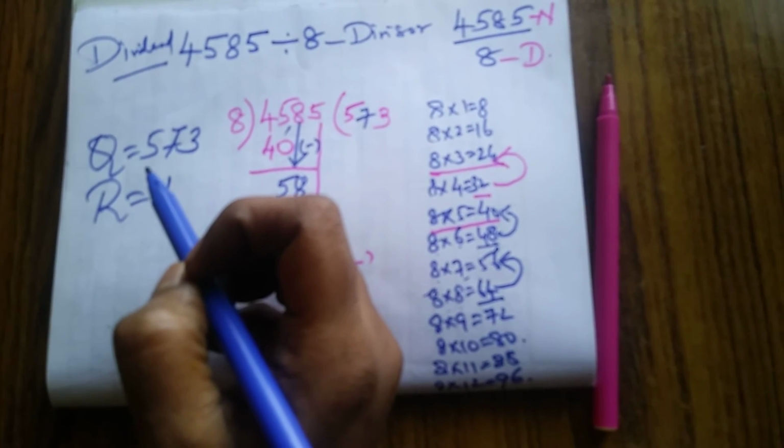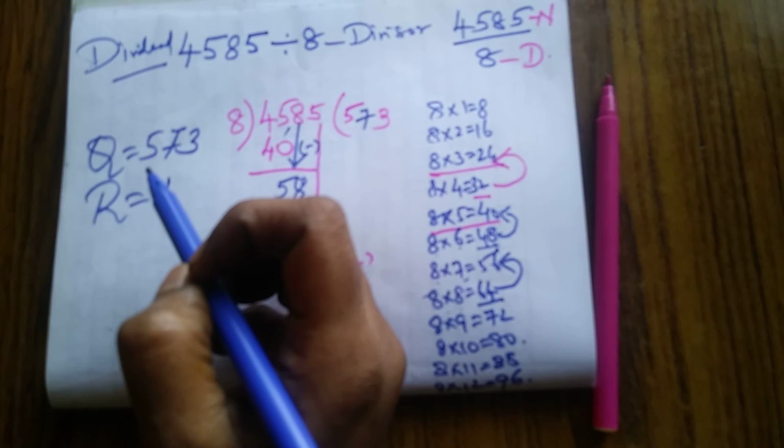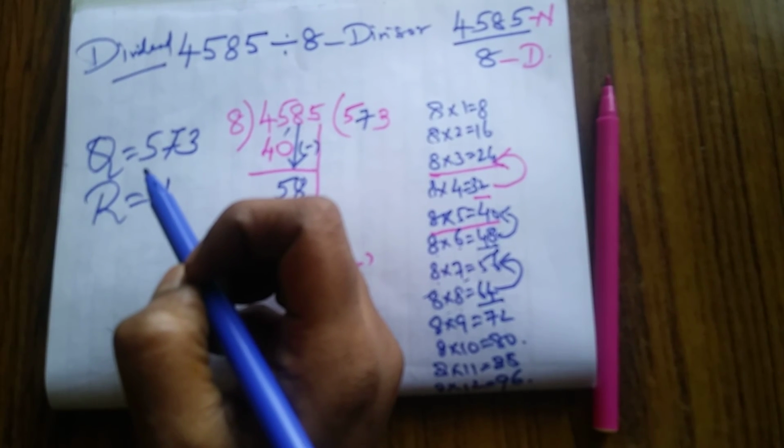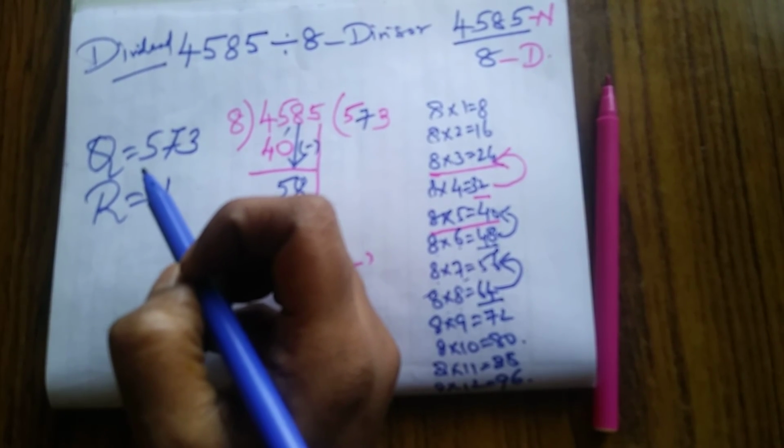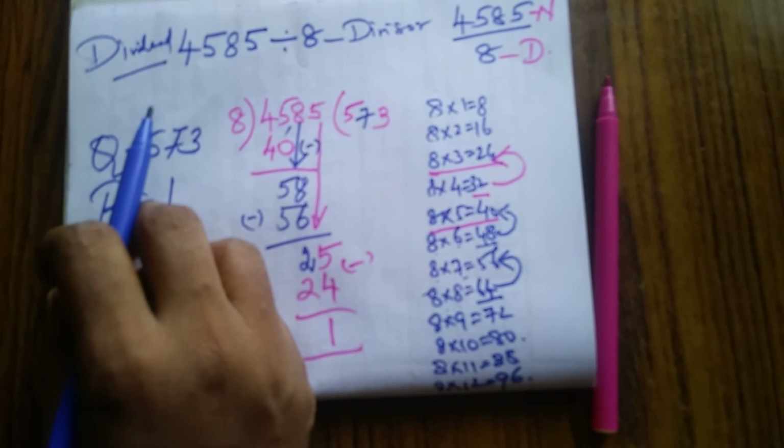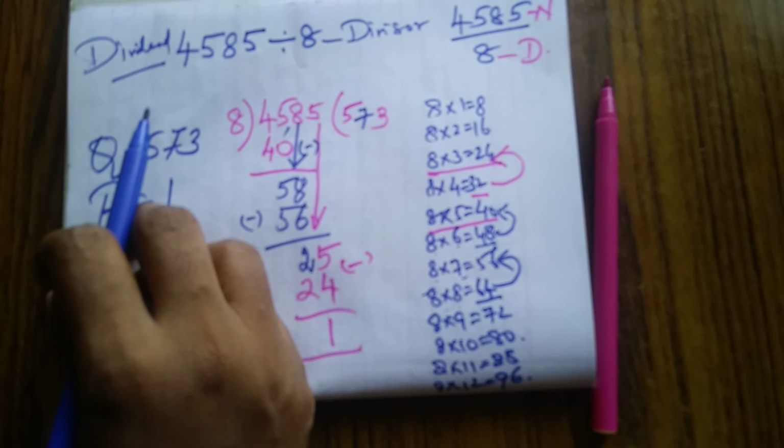So it doesn't mean that you will always get a remainder 0. No, it is not like that. The remainder varies along with the quotient. So I think you are clear with this division chapter.